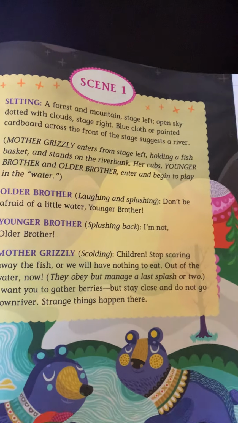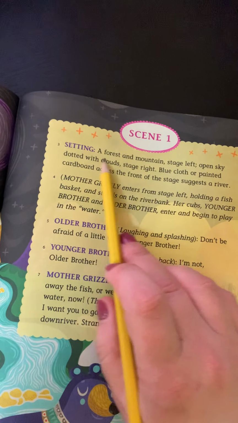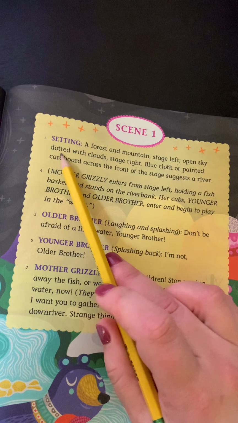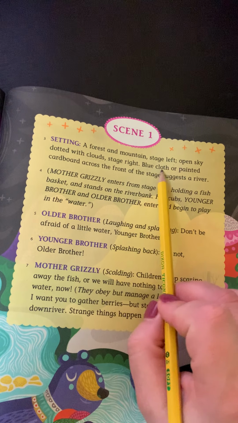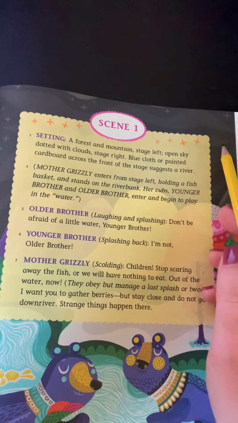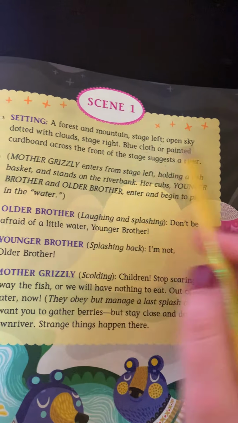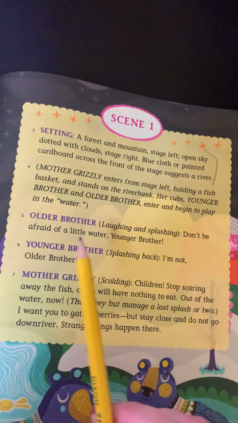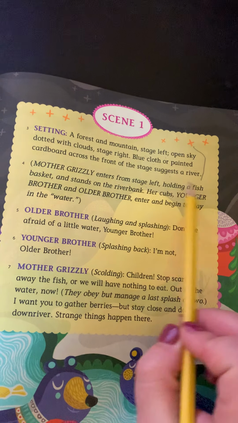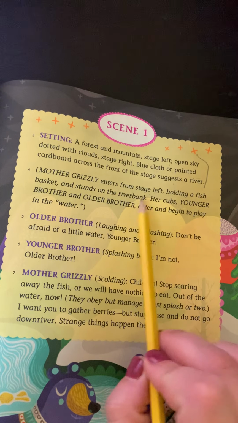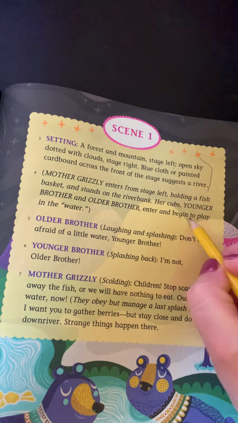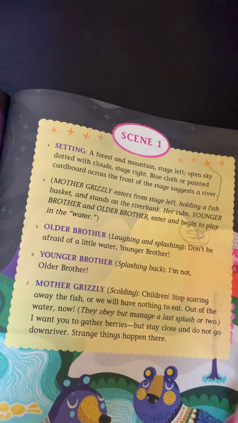Here we go with the story. Scene one. The setting. A forest and mountain, stage left. Open sky dotted with clouds, stage right. Blue cloth or painted cardboard across the front of the stage suggests a river. So if you were going to act this out and be on stage, this is what your scenery, your backdrop would look like. Mother Grizzly enters from stage left, holding a fish basket and standing on the riverbank. Her cubs, younger brother and older brother, enter and begin to play in the water. So here's your stage directions, kind of telling you what they're doing.